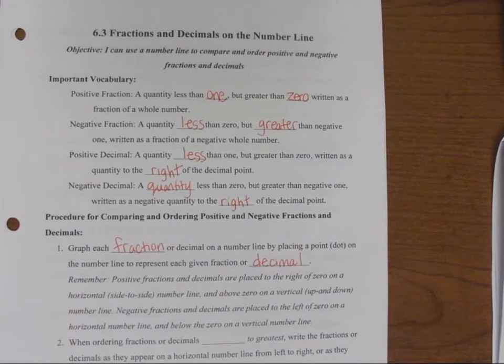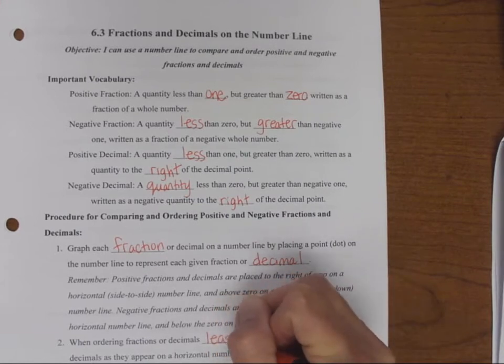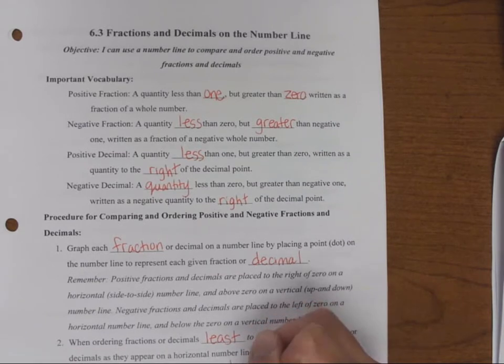Negative fractions and decimals are placed to the left of 0 on a horizontal number line and below 0 on a vertical number line. We went over this yesterday. It's the same with whole number integers that we were working with this week. Step number 2, when ordering fractions or decimals, least to greatest, write the fractions or decimals as they appear on a horizontal number line from left to right, or as they appear on a vertical number line, bottom to top.